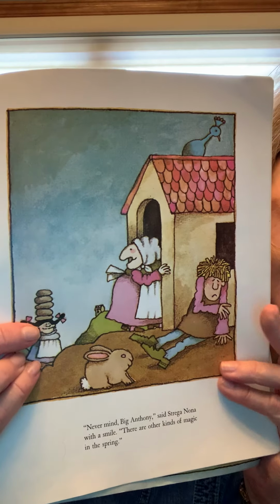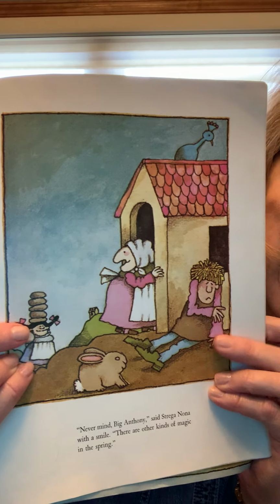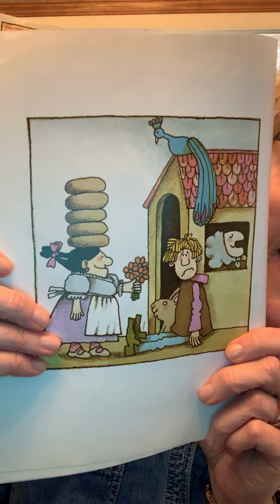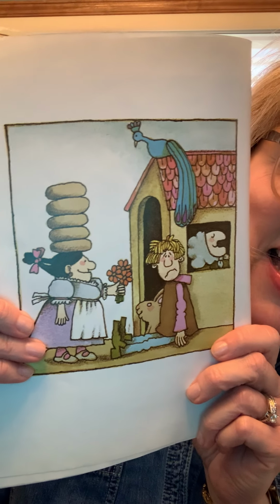I wonder if she's talking about Bambolona. Maybe. The end. So boys and girls, today, when you go to your next post, you are going to see the story map of Stregonona.